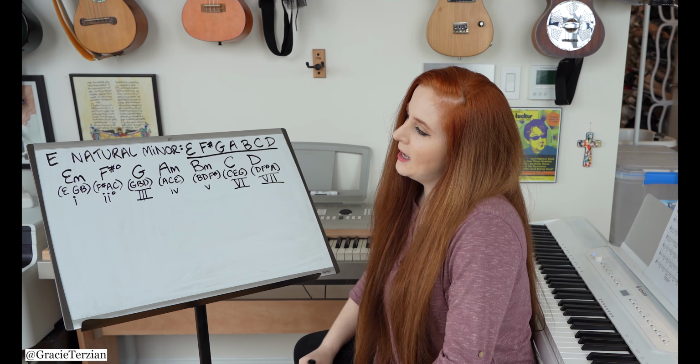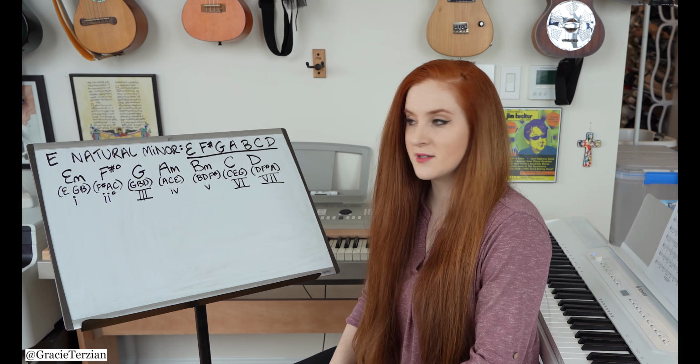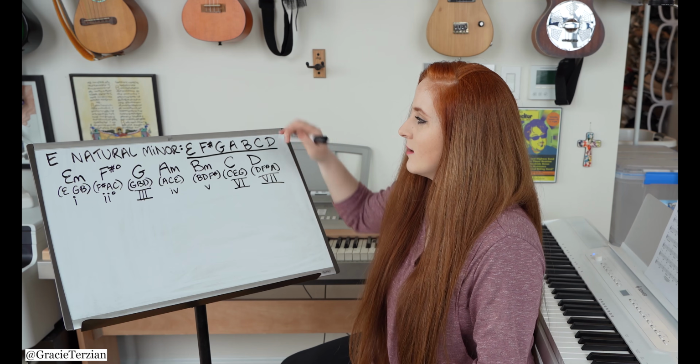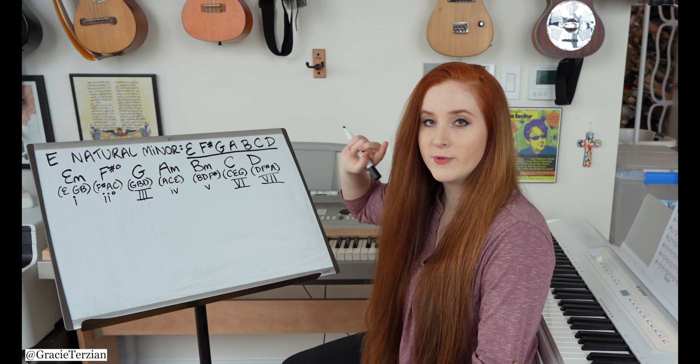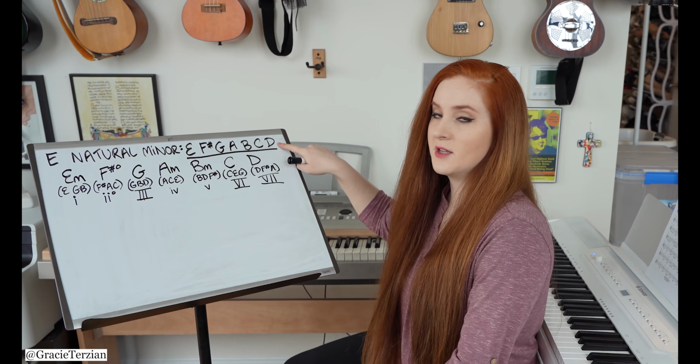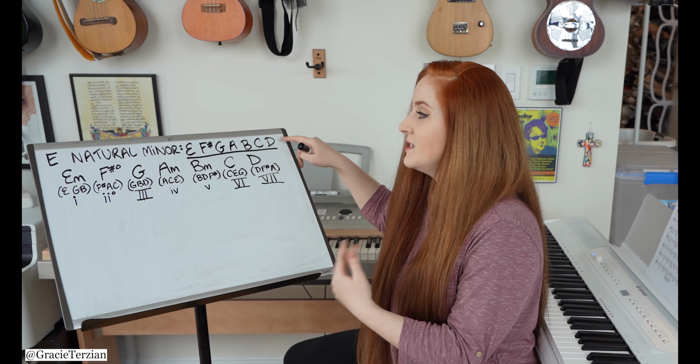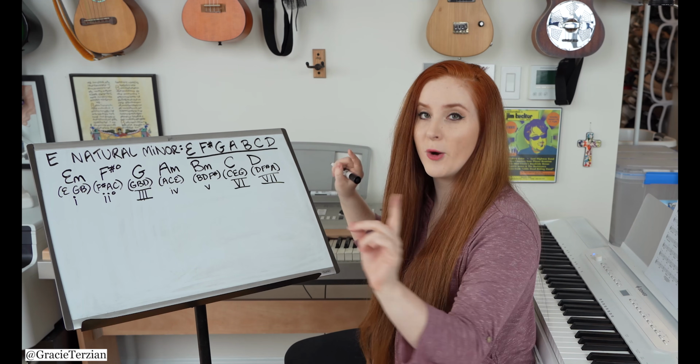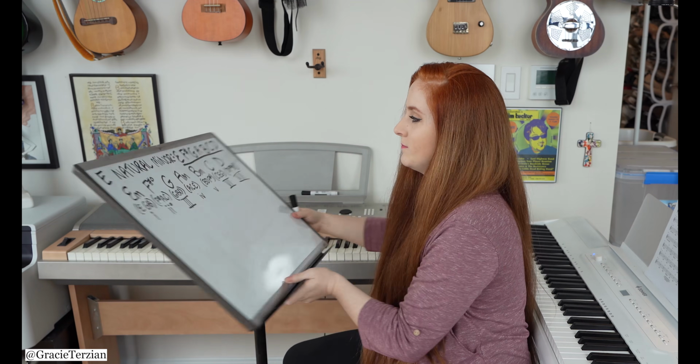So do you remember how to play a harmonic minor scale? It is just like the natural minor scale, except it has a raised 7th, okay? So the 7th note in the scale, which is D, is going to be raised by a half step, so it's going to turn into D sharp. So I'm going to write out the E harmonic minor scale now, okay?